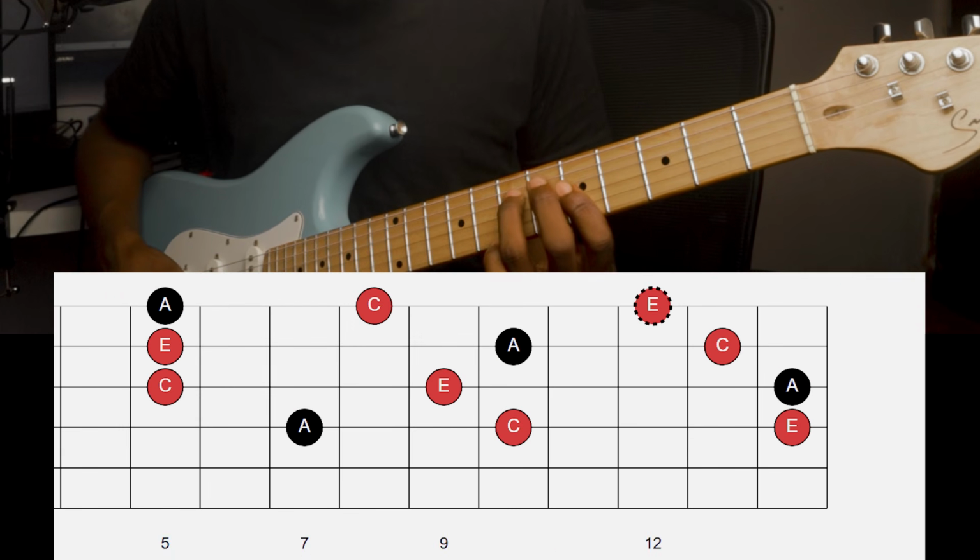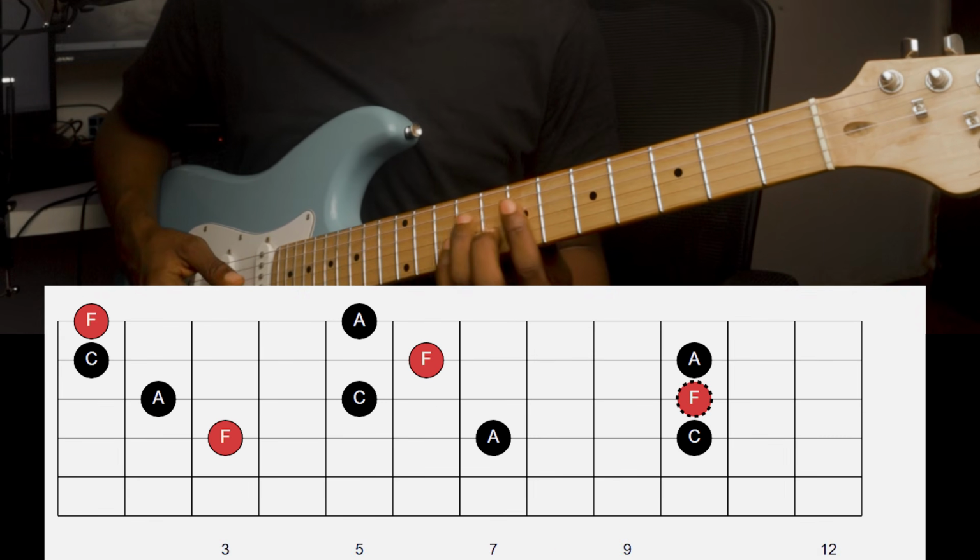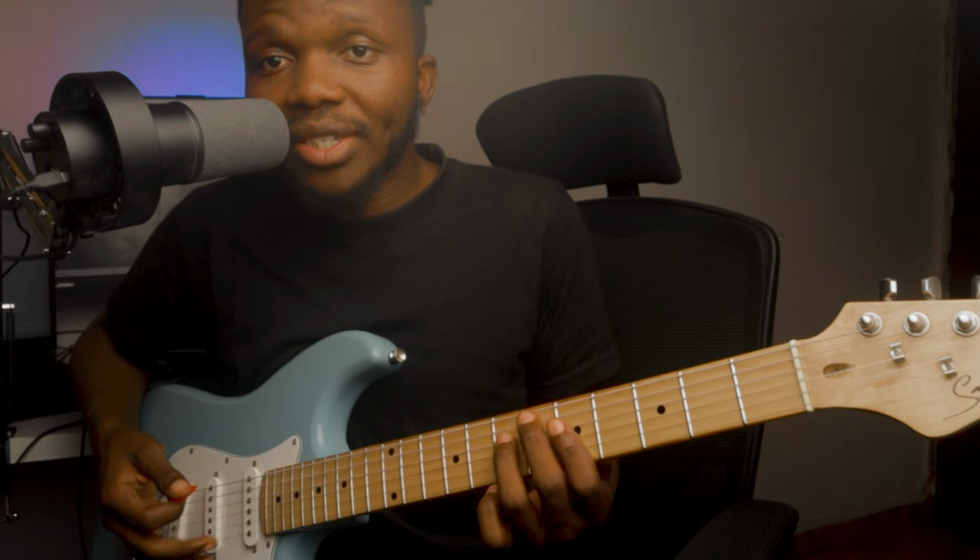Then A minor, then F. So now we're going to start strumming.